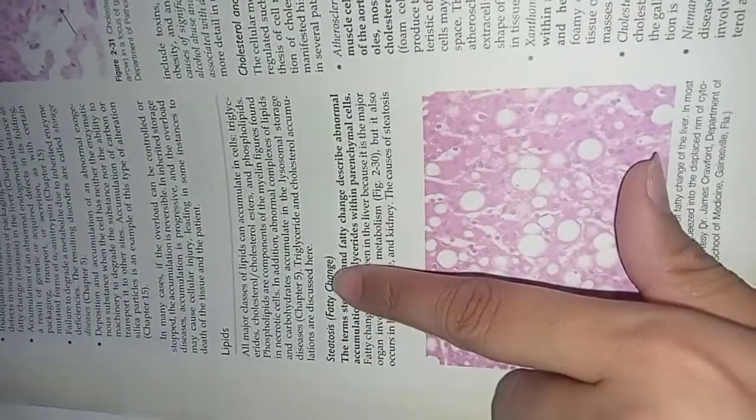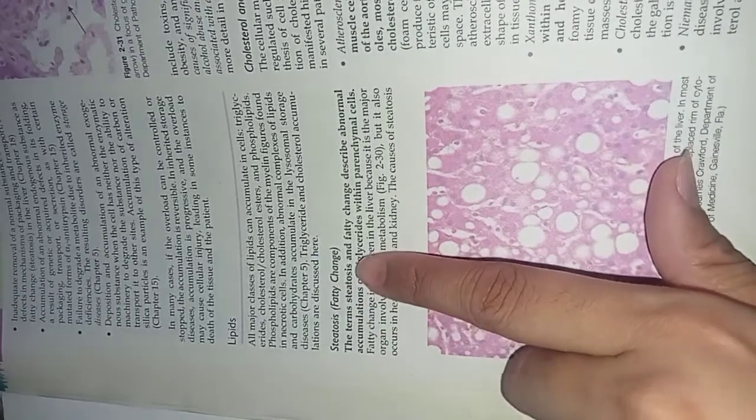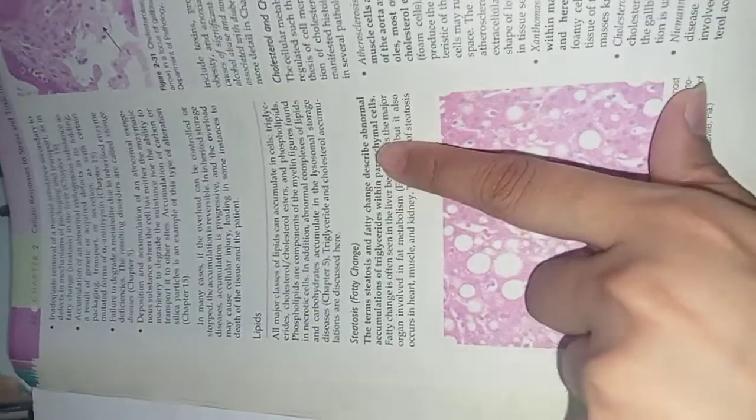Triglyceride and cholesterol accumulation we will discuss here. Steatosis is known as fatty change, and steatosis means there will be fatty changes, an abnormal accumulation of triglyceride in the parenchymal cells of an organ. This is the photomicrograph of steatosis, the fatty liver, a high power detail of fatty changes of the liver.